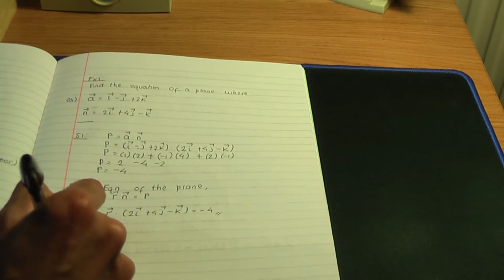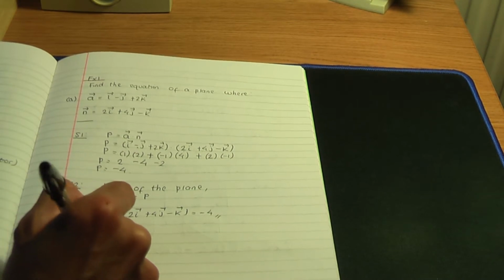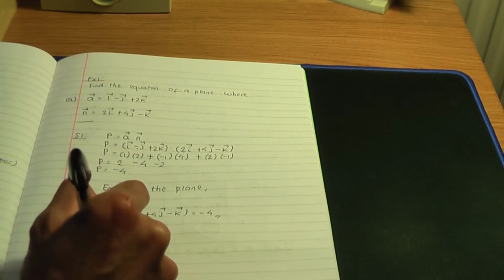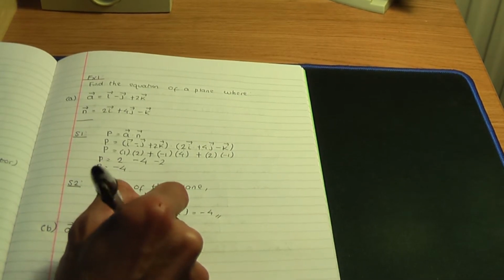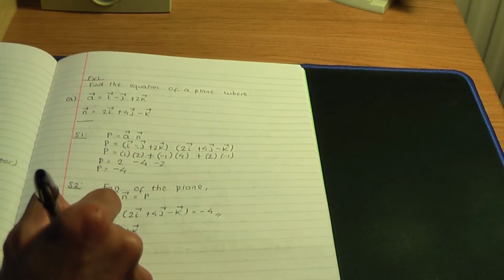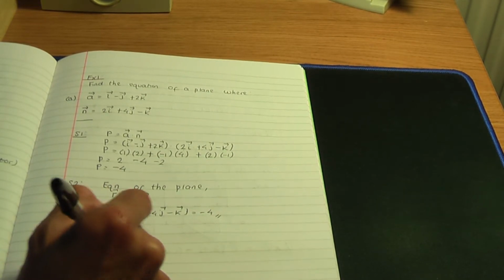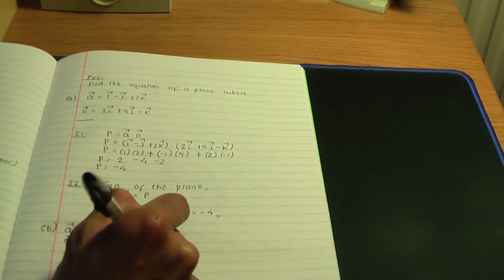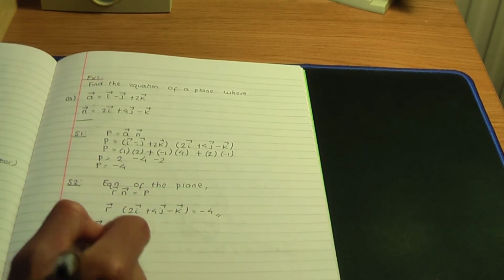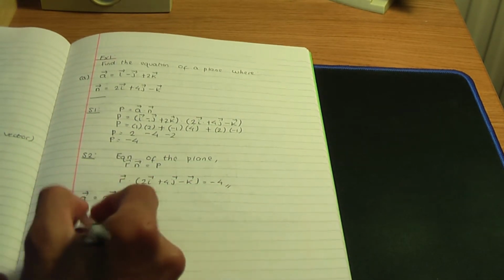Let's try another one, part B. If a, the position vector of the fixed point, is 2i minus j plus k, and if n, the normal vector for the plane, is i plus 2j minus k. Same question, let's work out the equation of the plane.